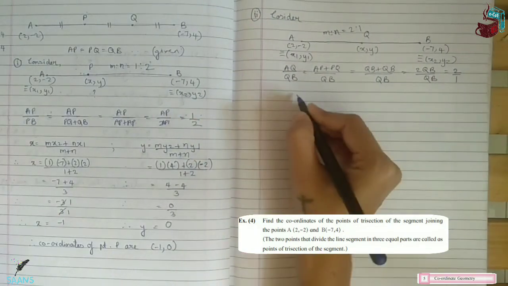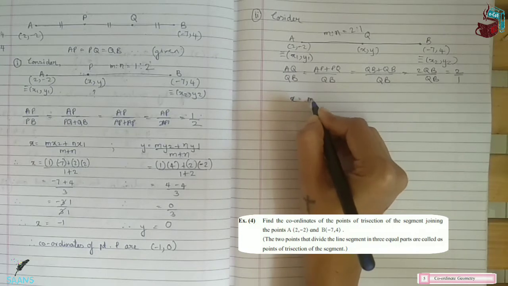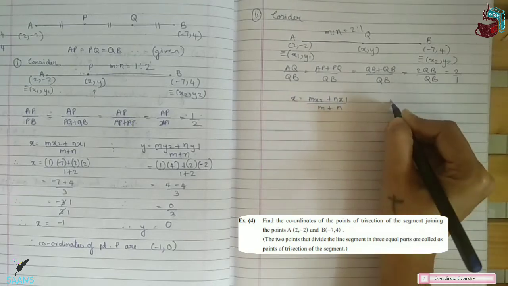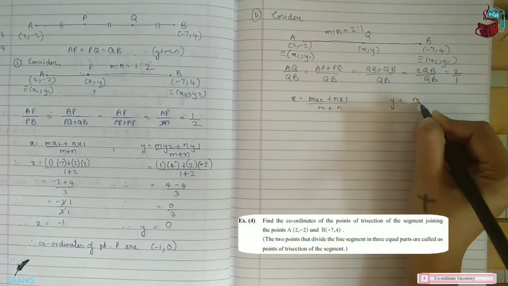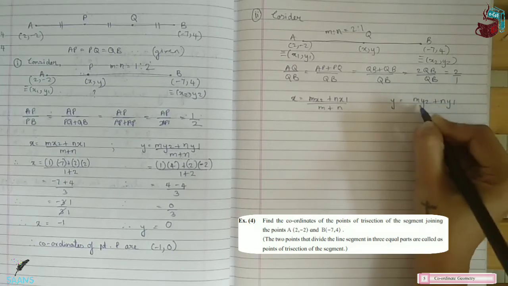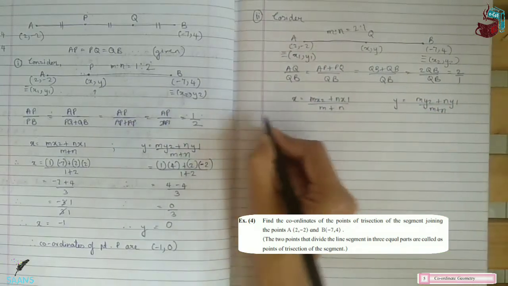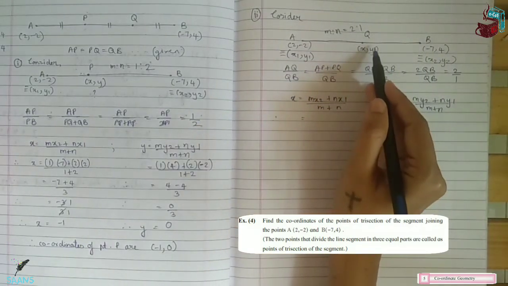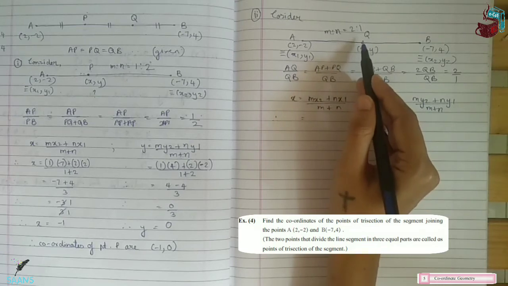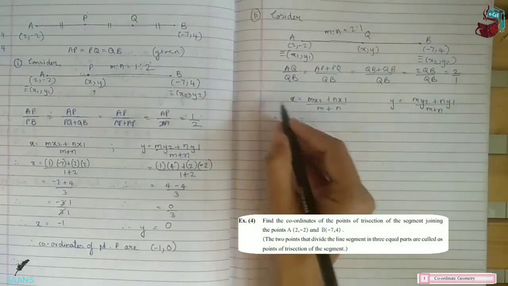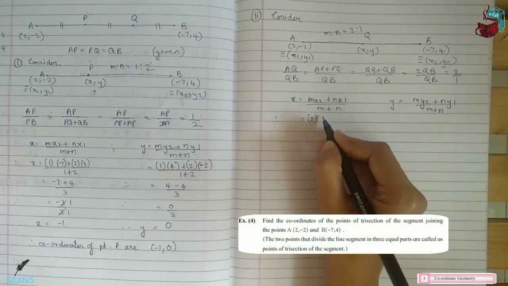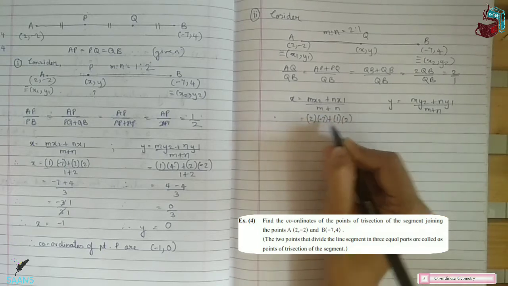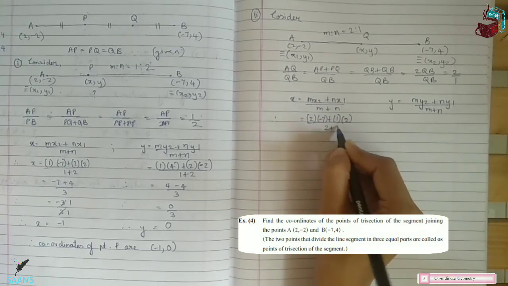Okay, our sum is x is equals to mx2 plus nx1 upon m plus n, and y is my2 plus ny1 upon m plus n. Let's calculate. Let's do for x first. Means we have to do it for Q now, okay? Though I have written x, but it is for Q. Just understand that. M is what? 2 into x2 plus 1 into 2 upon 2 plus 1.